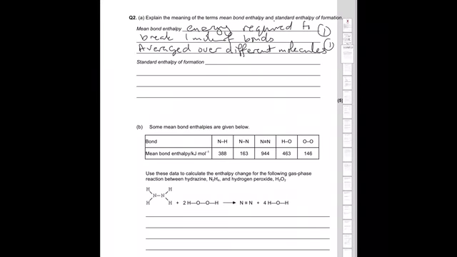Why it's not required in this mark scheme is something you should remember for the future, that it's 1 mole of a gaseous substance as well. 1 mole of bonds in a gaseous form, averaged over different molecules. But they were only requiring for this one, those 2 points.